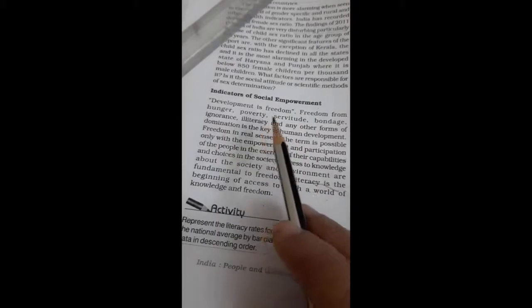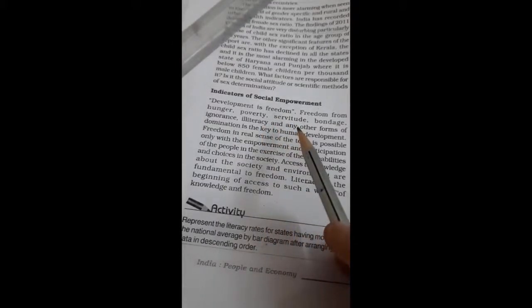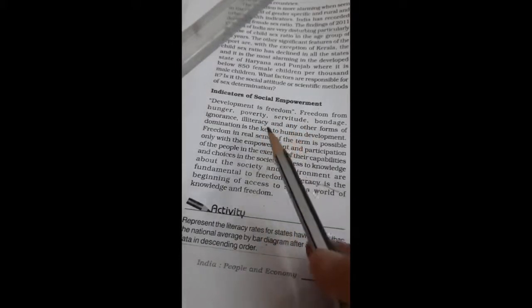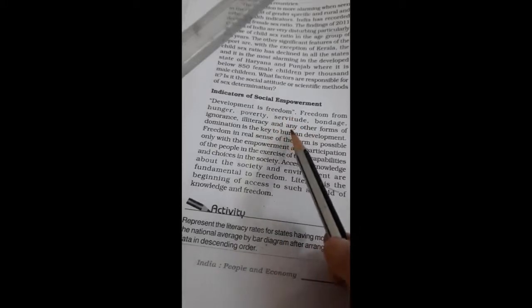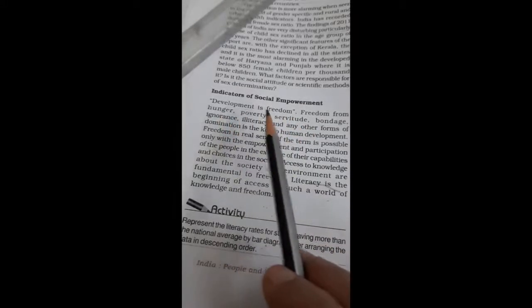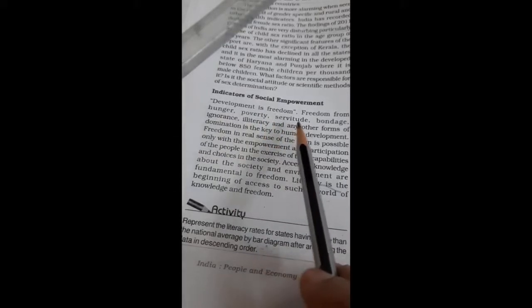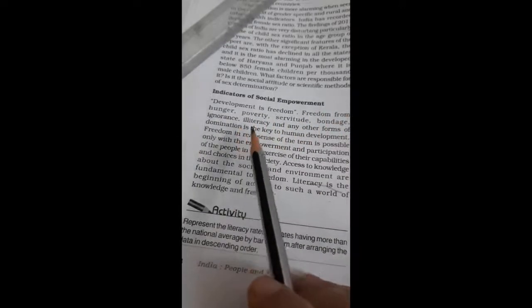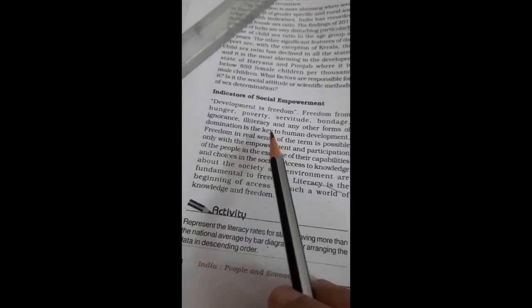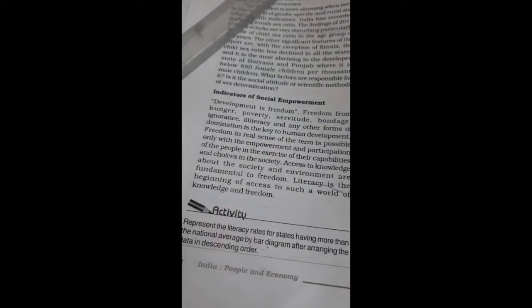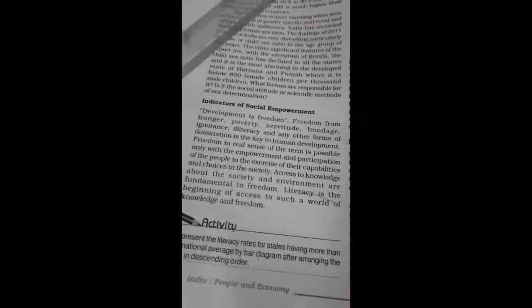So, development is freedom. As people develop, they will become free from the pangs of hunger, poverty, servitude and bondage, ignorance, illiteracy and many other things that have gripped society. So the most important thing for social empowerment, for the empowerment of the population, is that the literacy level has to increase.